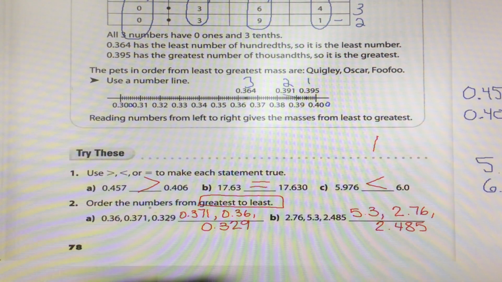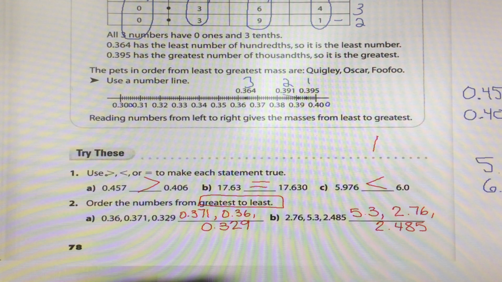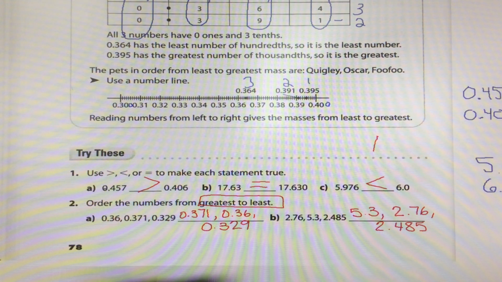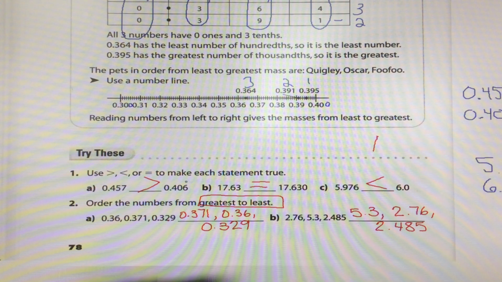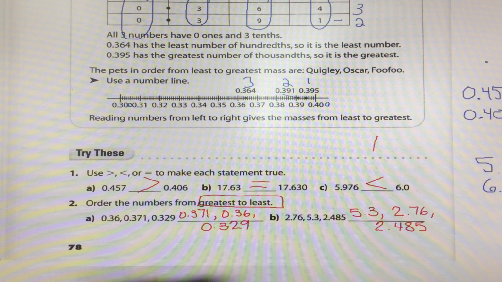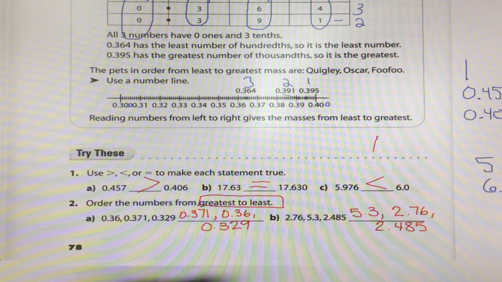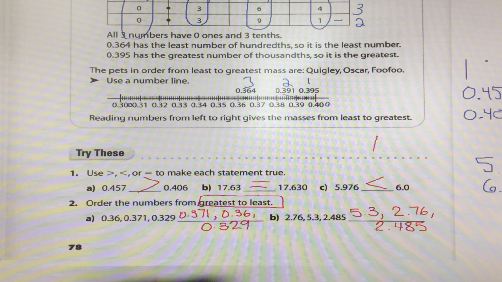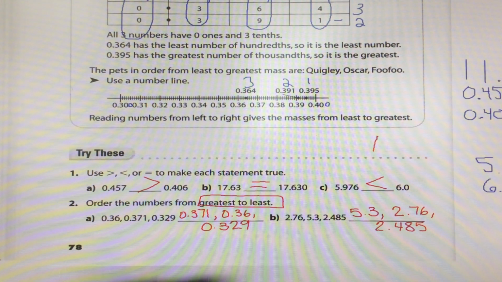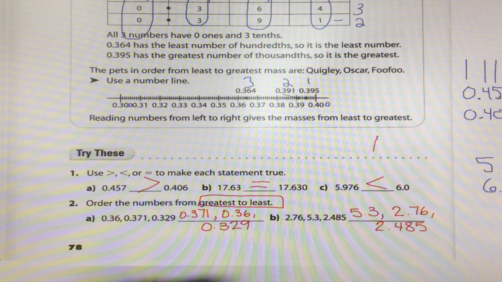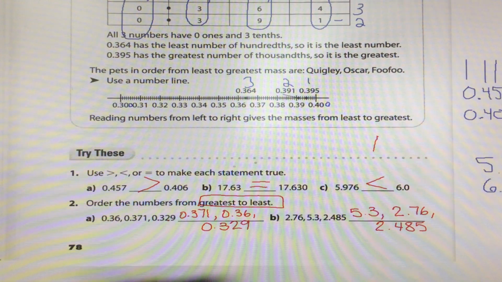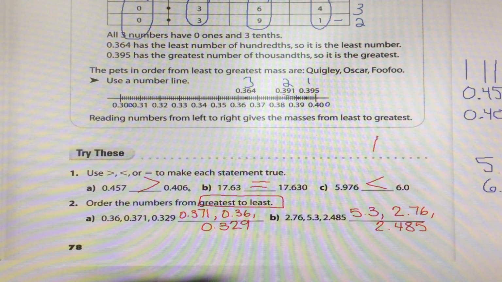I just wrote out these ones here. For instance, it says use greater than, less than, or equal to make each statement true. So 0.457 and 0.406. Again, we're comparing our ones column first. There's nothing there to separate them. Then we look at the tenths column, again both equal. Then we come into the hundredths column and we see that this one is greater. So we know that 0.457 is greater than 0.406.